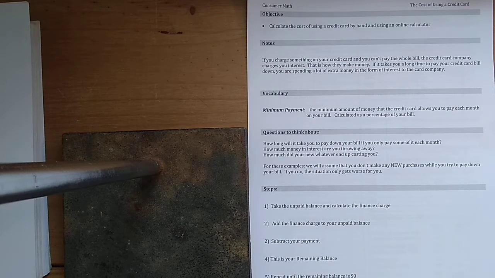So the idea here is that credit cards are great. They allow you to pay for things that you wouldn't necessarily have, you wouldn't be walking around with that much cash on you. They allow you to pay for things right there.